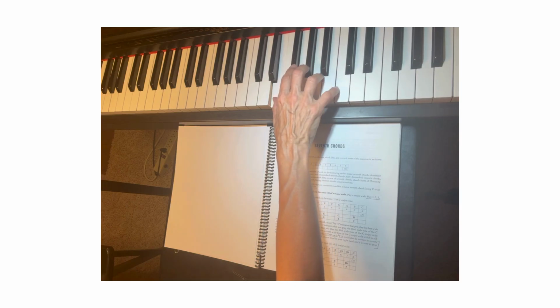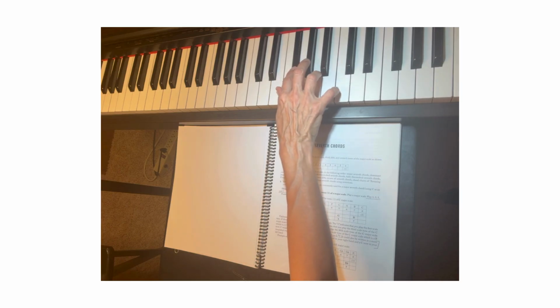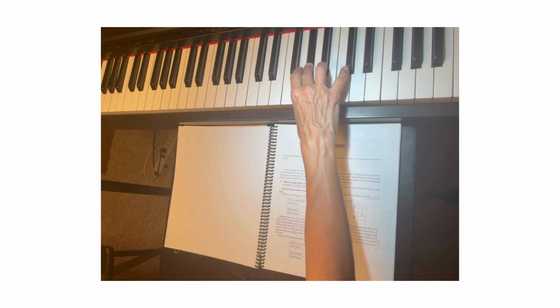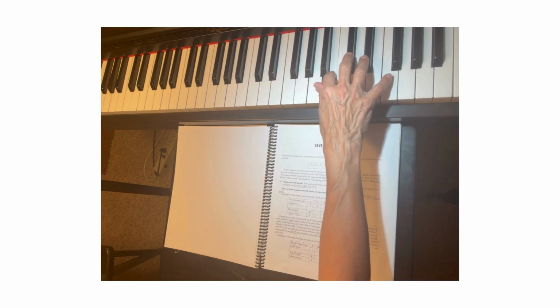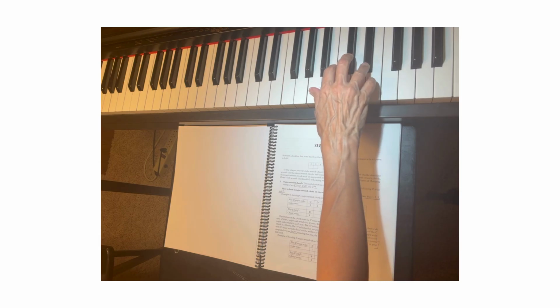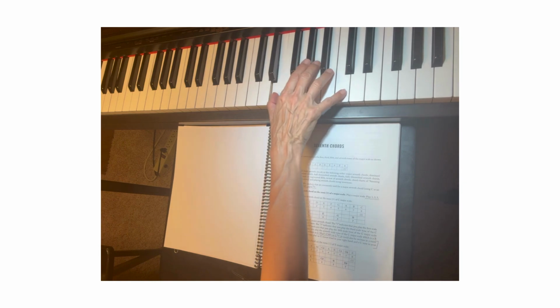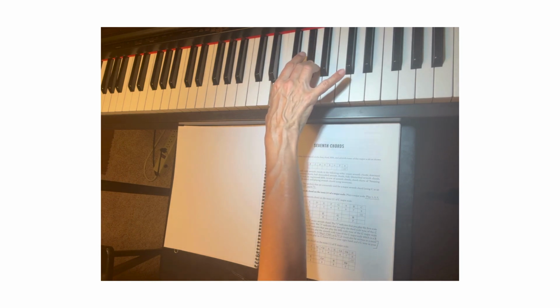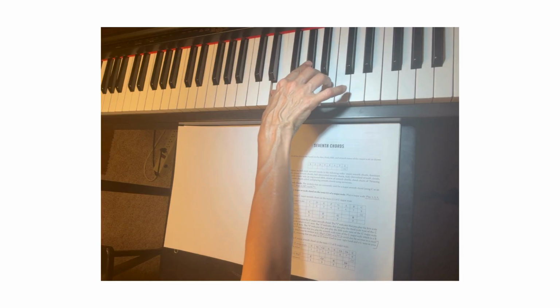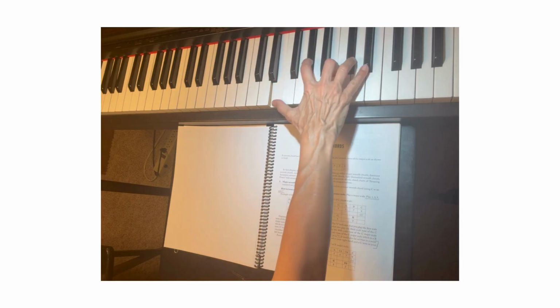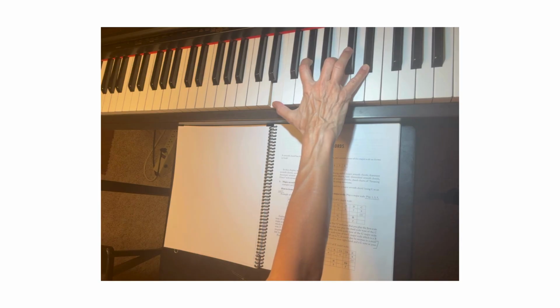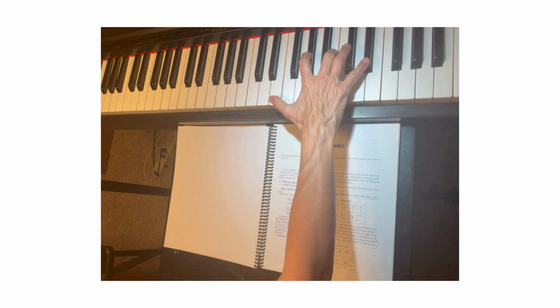E is the first scale tone, F sharp is the second, G sharp is the third, A, B, C sharp, D sharp, E. Okay, we can see the 1 is an E, the 3 is a G sharp, the 5 is a B, the 7th scale tone is a D sharp. That is E major 7th.